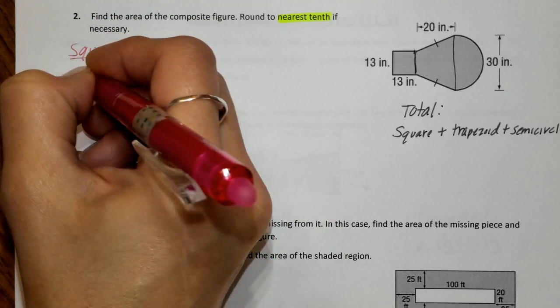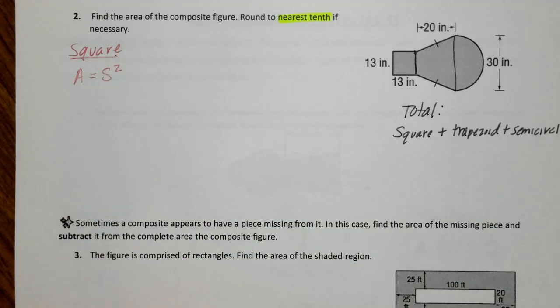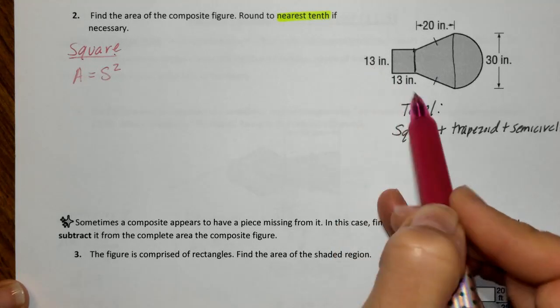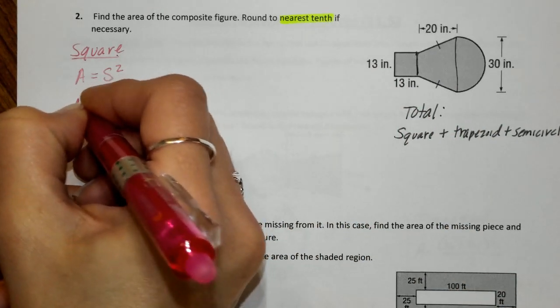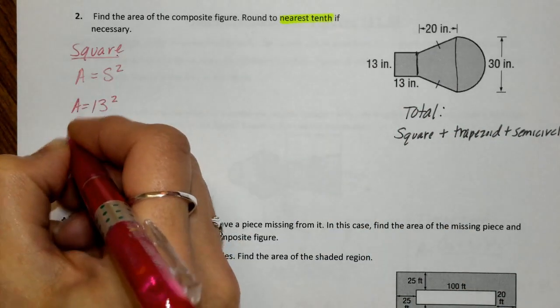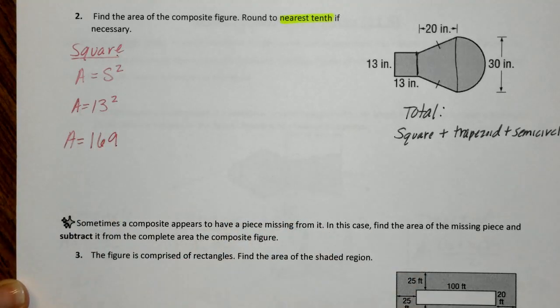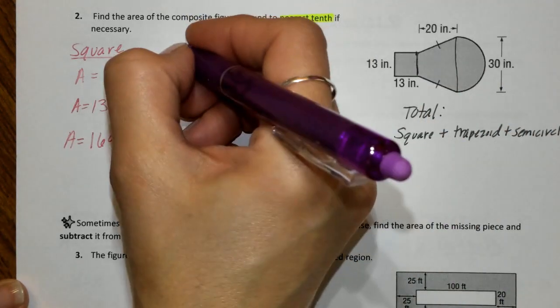With a square, you can just do the side length squared, or you can do base times height. Here we have 13 times 13, or 13 squared. So the area of the square will be 169. Let's take a look now at the middle trapezoid right here.